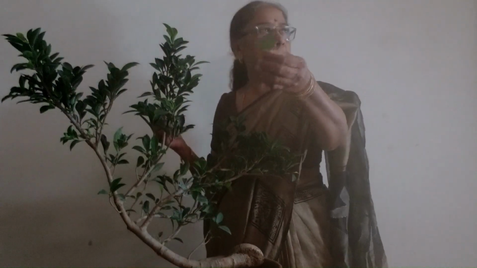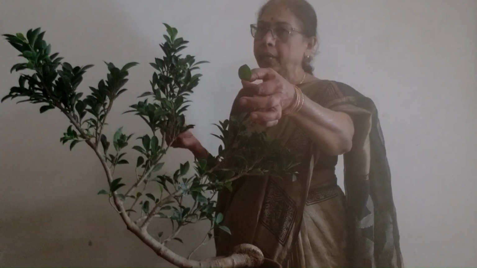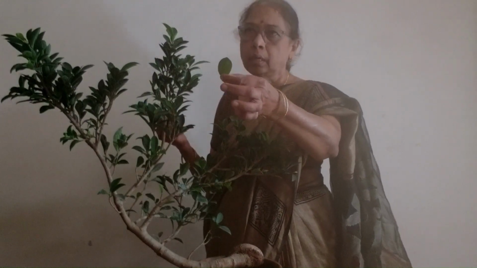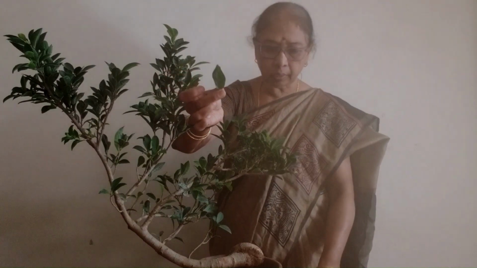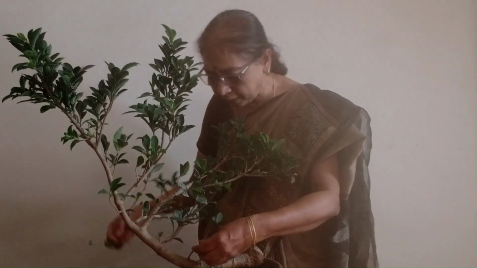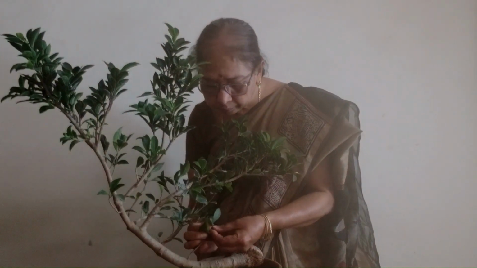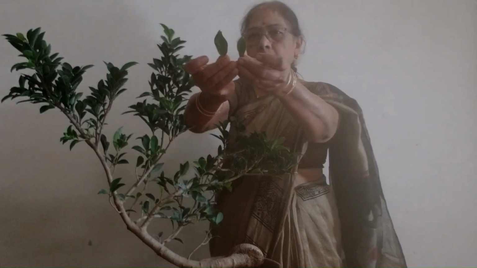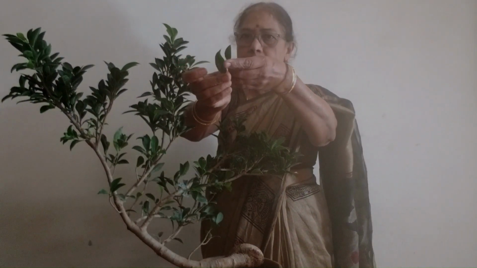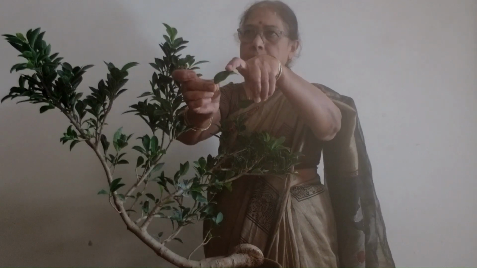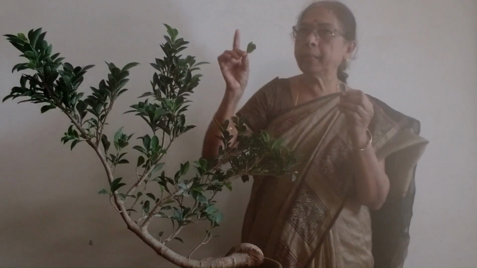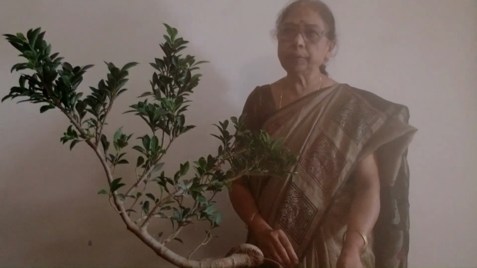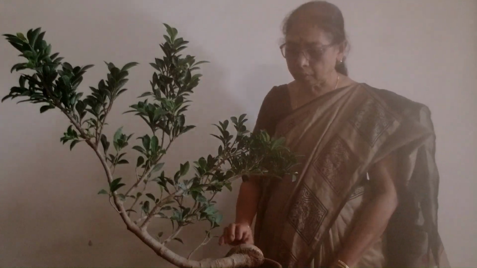And this is the Ficus retusa. Some people call it Ficus microcarpa also. And this is a Ficus nuda. If you see the leaf of this plant, both of them are the same. Only some curved edges are here, and this one has simple straight ones. So by the leaf we can identify which type of ficus it is.